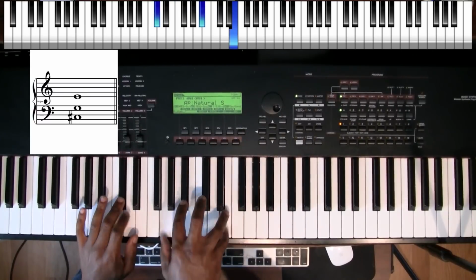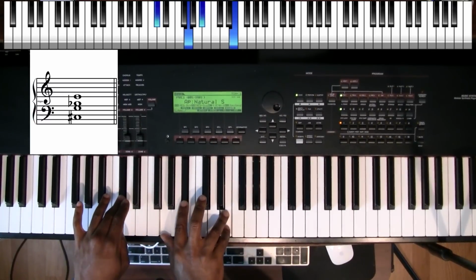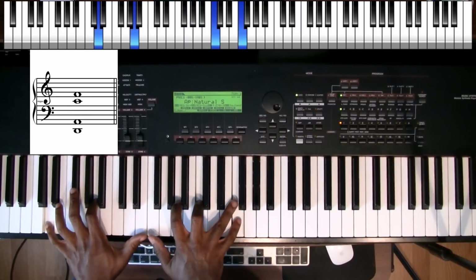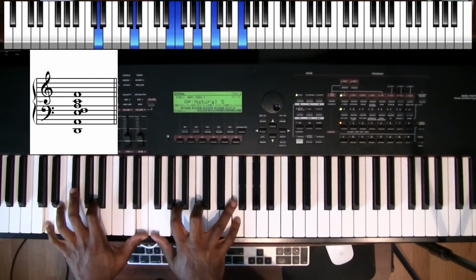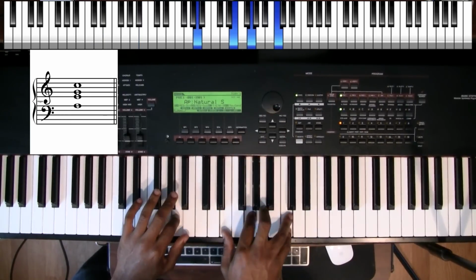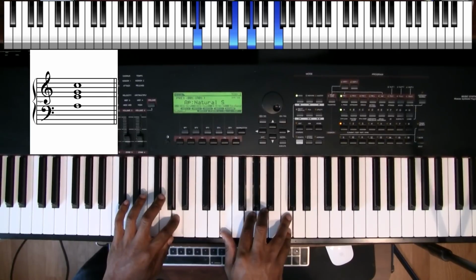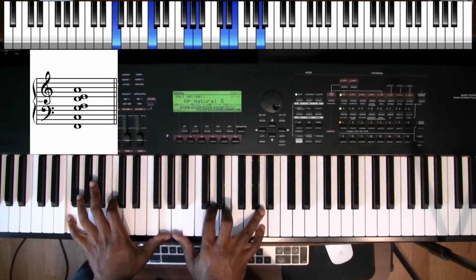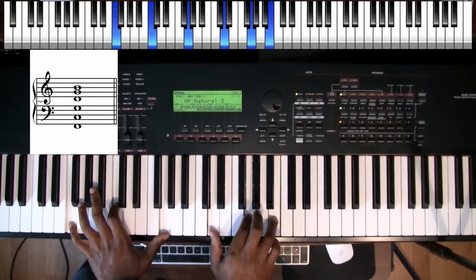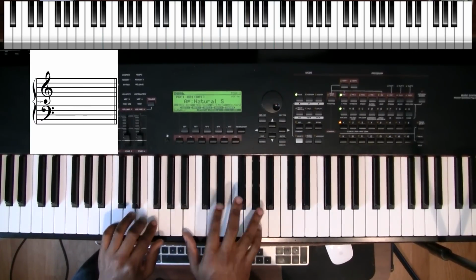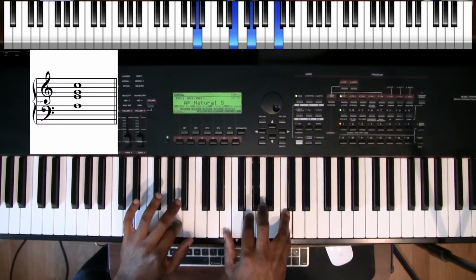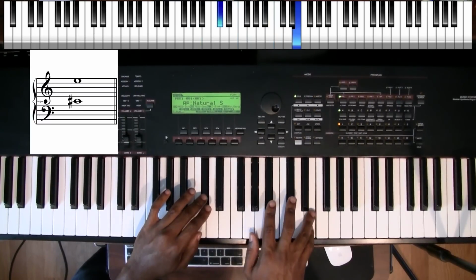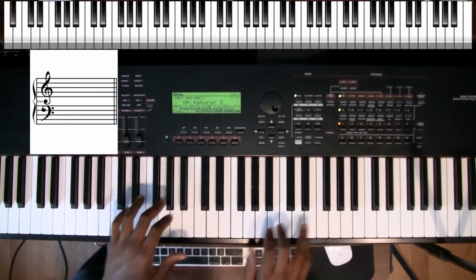here's another idea. Because of that rule with diminished chords, because I'm on a C sharp diminished, I can go to D minor. So if I wanted to go to A minor, I can do this. If I wanted to go to F, I could do something like this. So what did I do there?